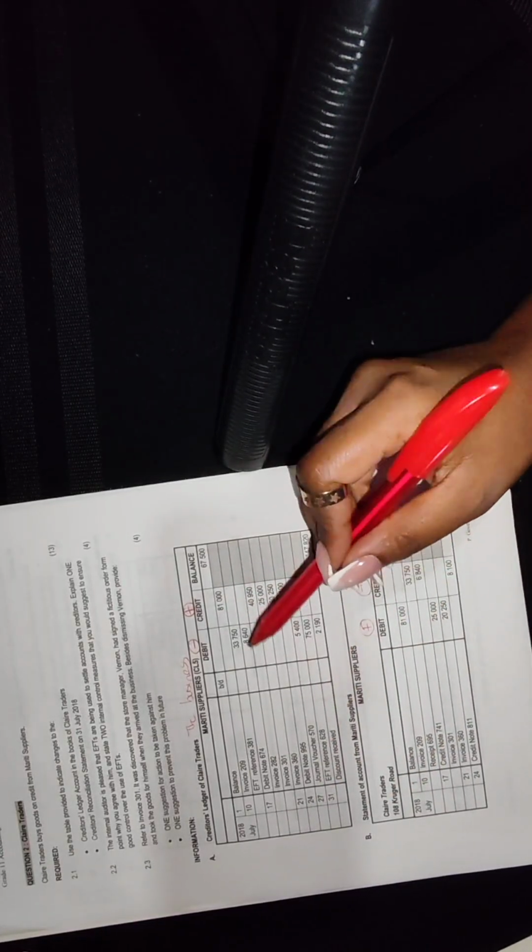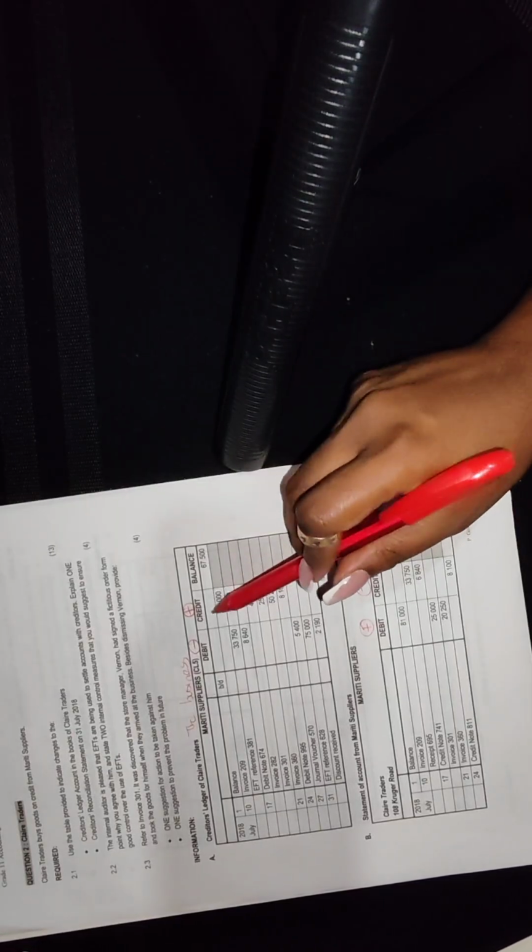Then I purchased goods on credit, and they sent me an invoice. The amount I purchased for was 81,000, so it increased my balance.